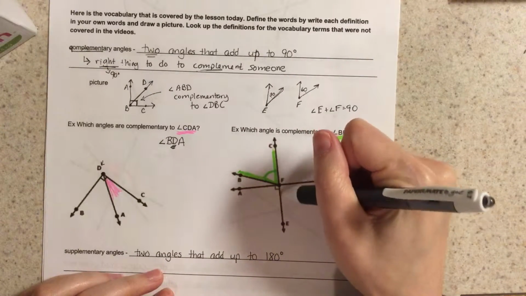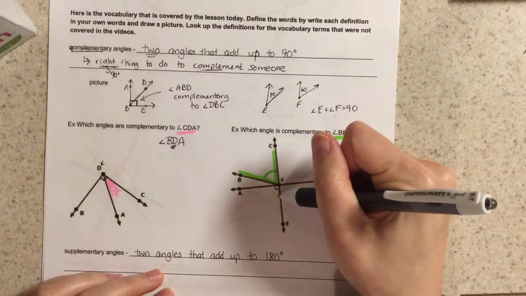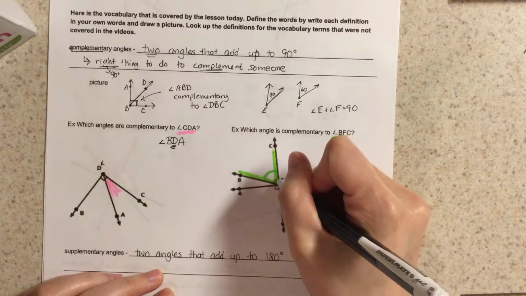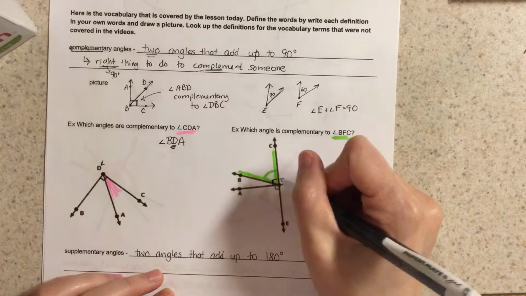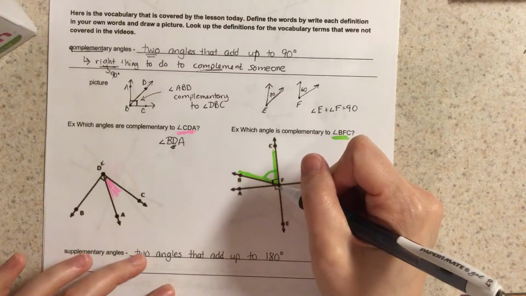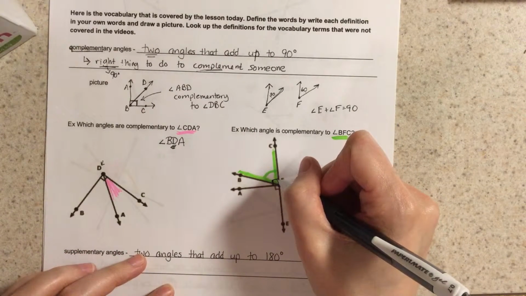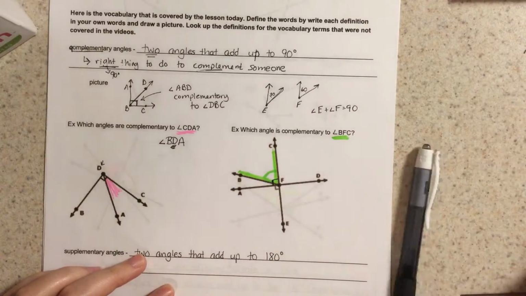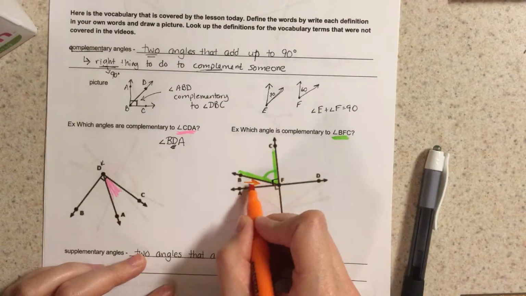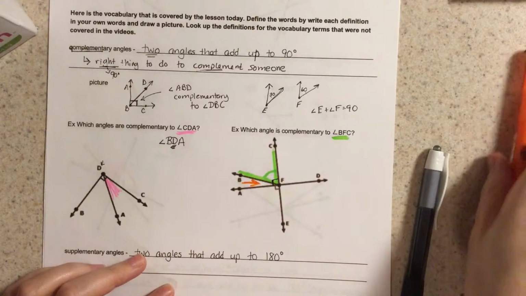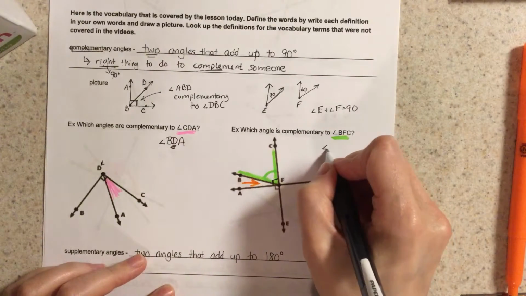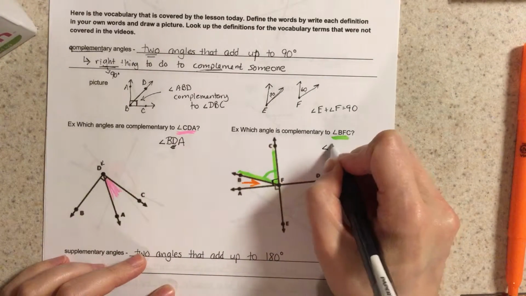Straight lines are 180 degrees. And if this one's 90, this angle over here has to be 90 as well, because 90 plus 90 equals 180. So since I know for sure that this angle is 90 degrees too, I know that this angle right there is going to be my complementary angle. So I would say my complementary angle would be angle BFA.